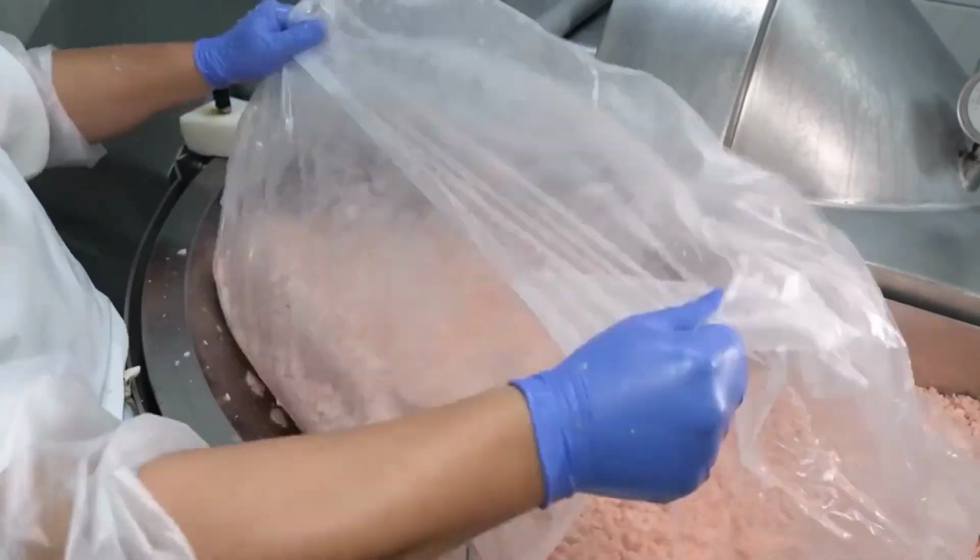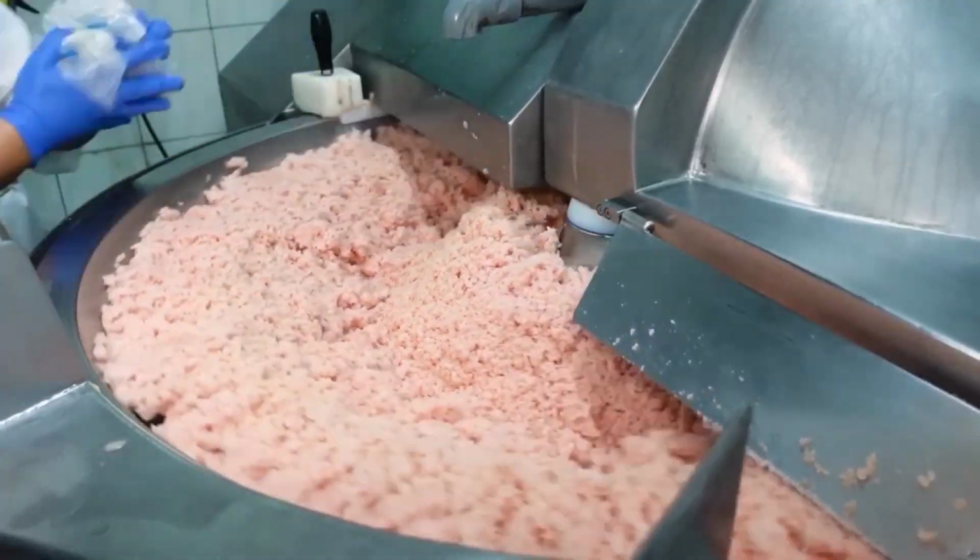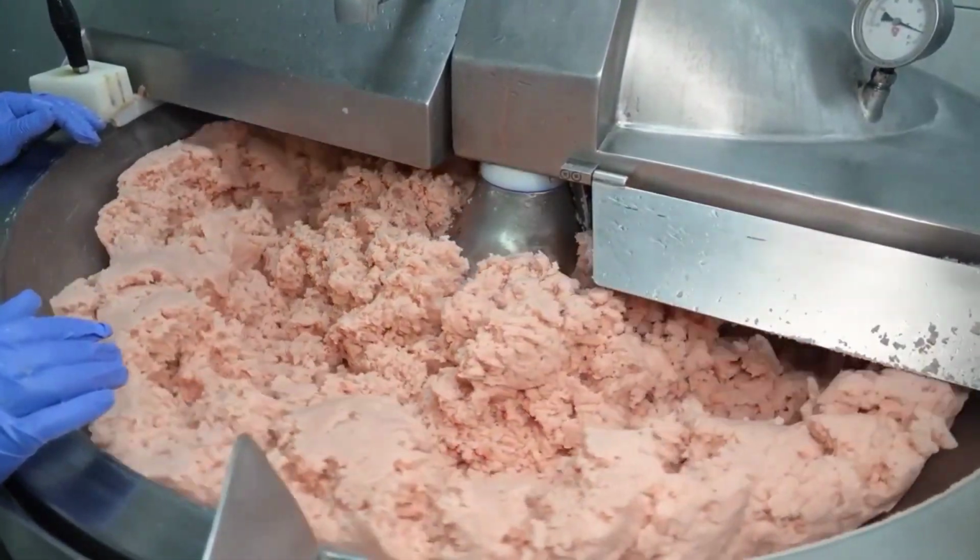After that, the minced meat is mixed with all the necessary ingredients, depending on the recipe.